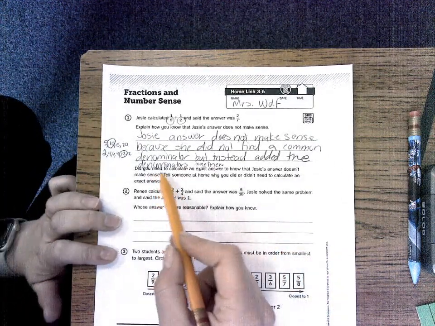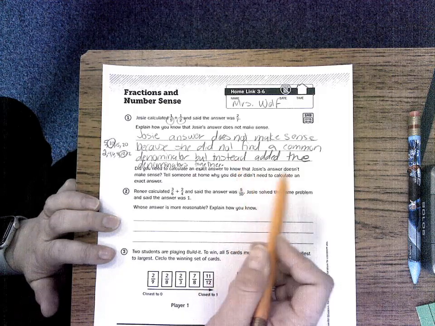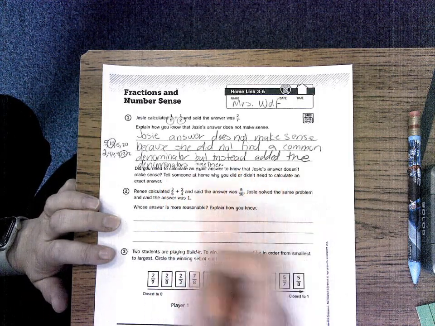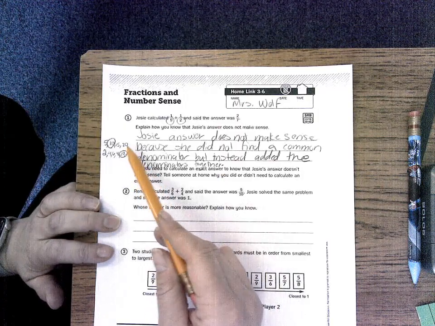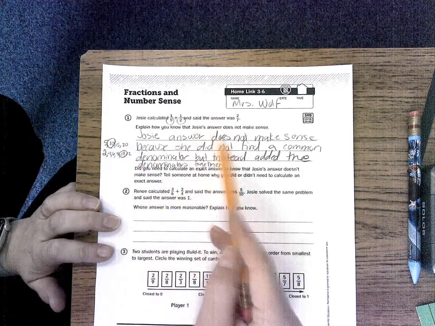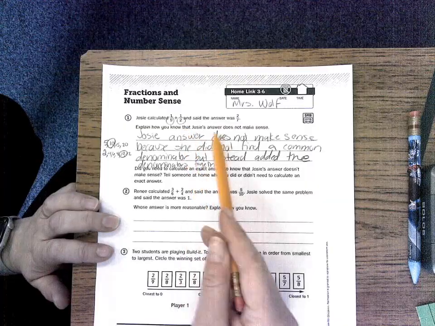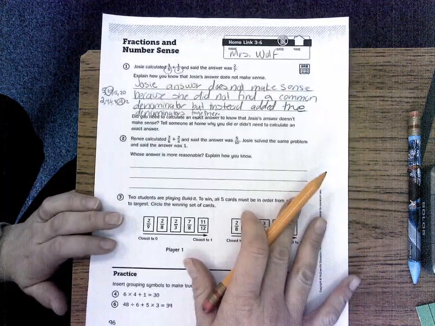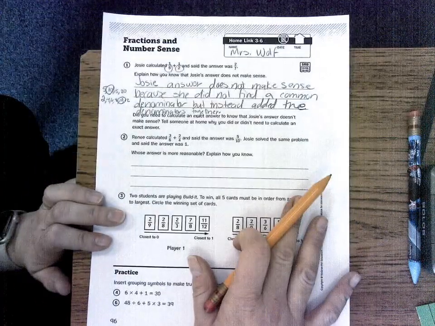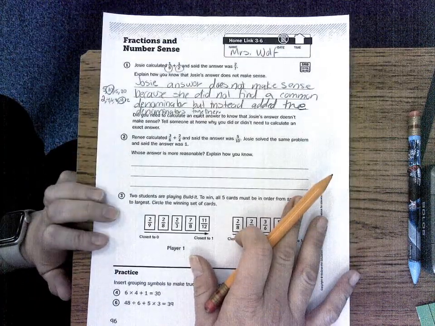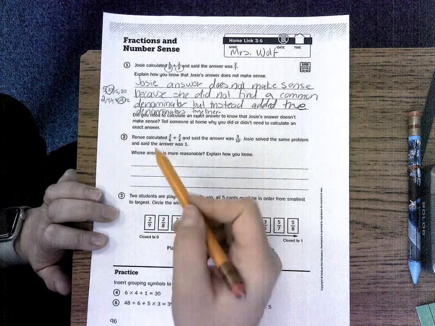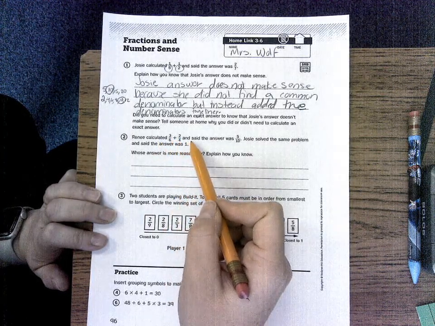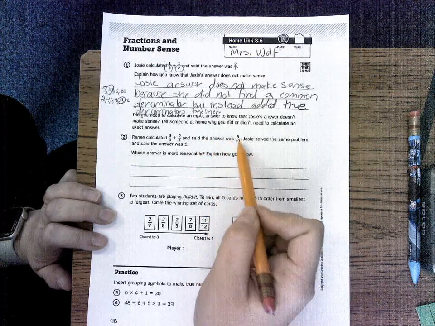And then, did you need to calculate an exact answer to know that Josie's answer doesn't make sense? Tell someone at home why you did or did not need to calculate. So we didn't do any calculations because Josie just added the two denominators, and we don't do that. Make sure you explain that to somebody at home. If no one's at home, explain it to yourself out loud so you can practice using that vocabulary, or explain it to an animal.